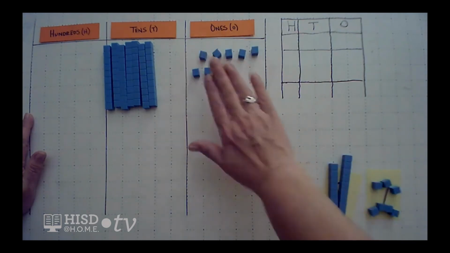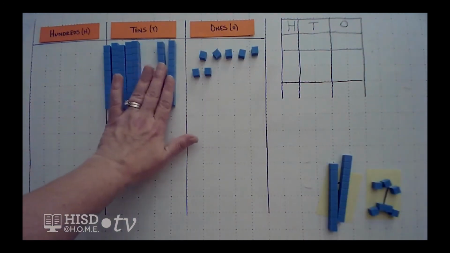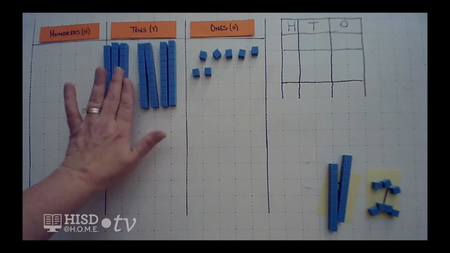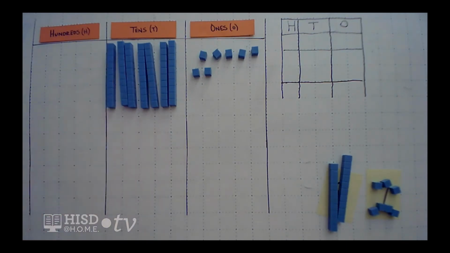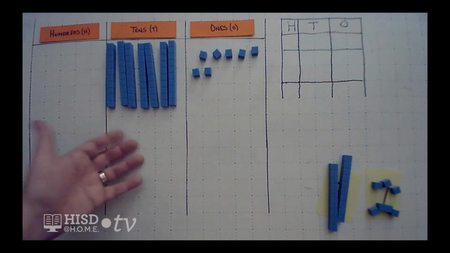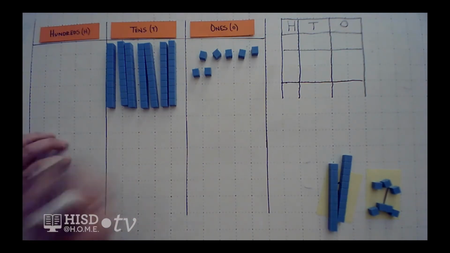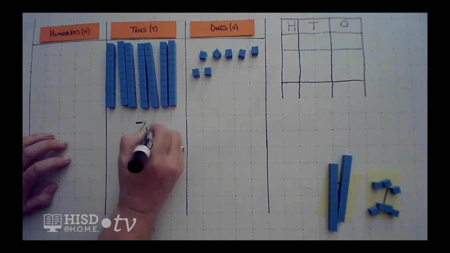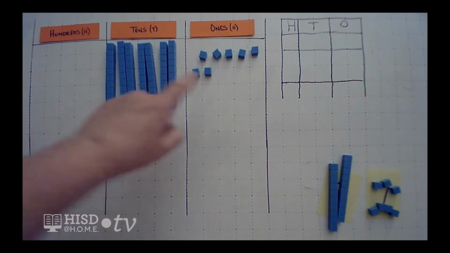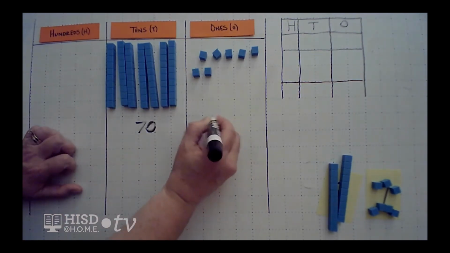It leaves me with 7 groups of 1, and I can see 2, 4, 6, 7 groups of 10. 7 groups of 10 has the same value as 70. And my 7 ones has a value of 7.